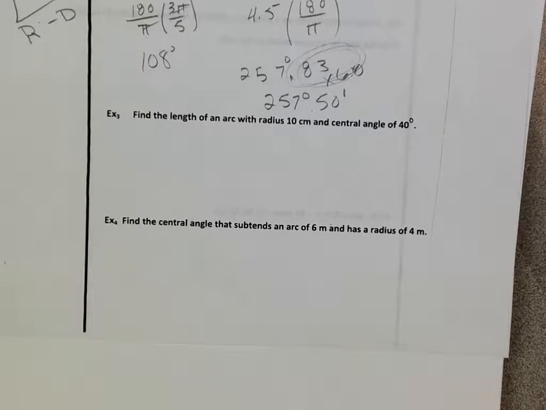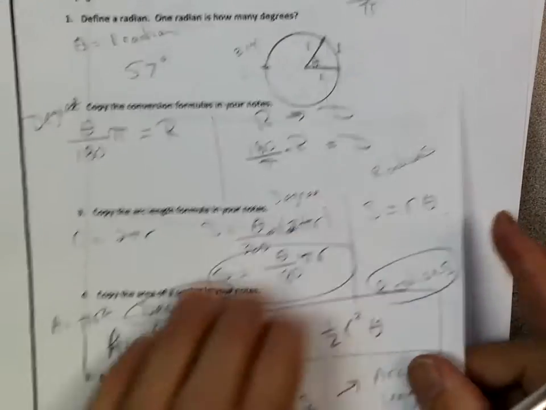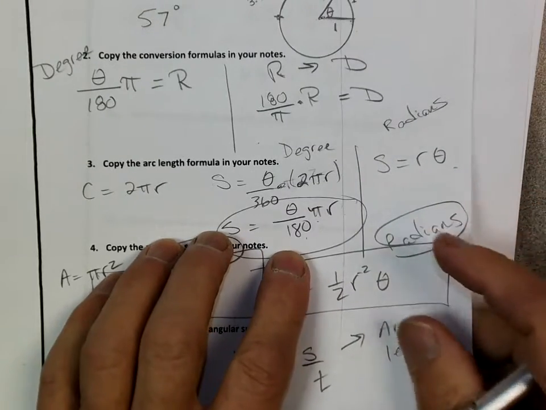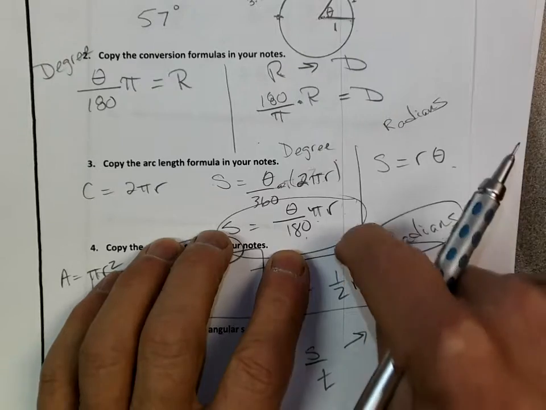Okay, example 3, find the arc length. Now if it's given in terms of degrees, there's two ways to do this. One, we could convert it to radians and use this formula. Or I gave you a nice little formula that's already got the conversion in it, which is nice. Let's use the formula that's got the conversion already in it.